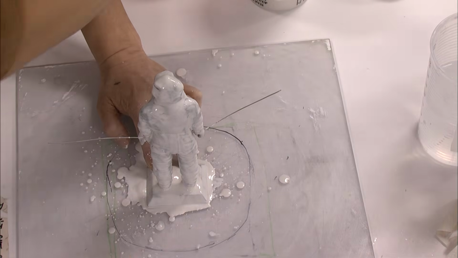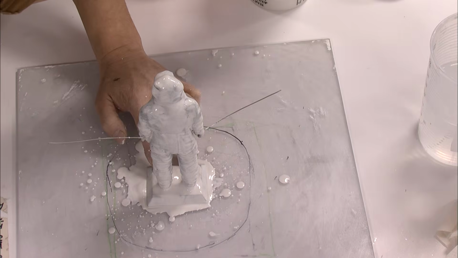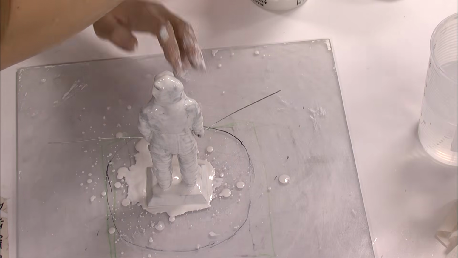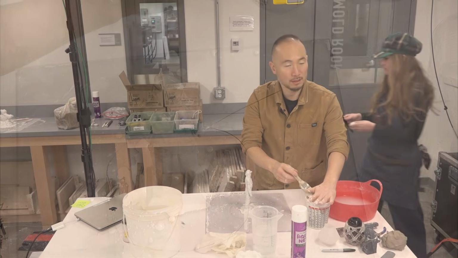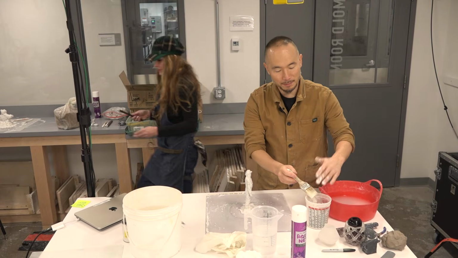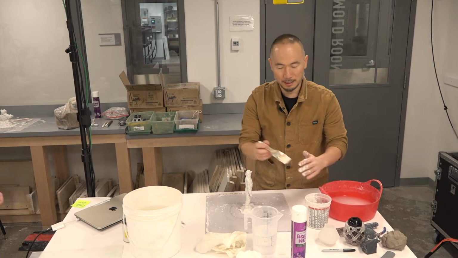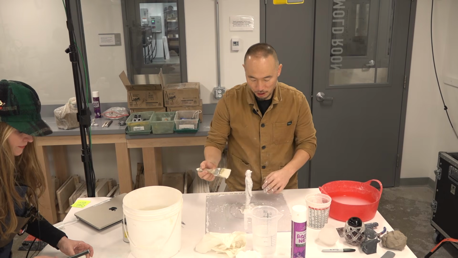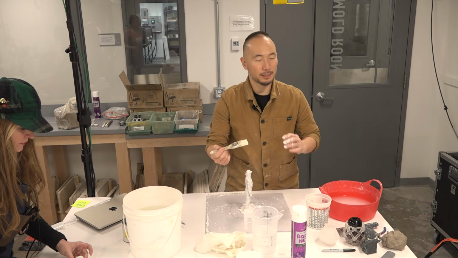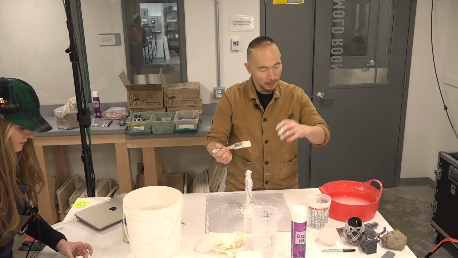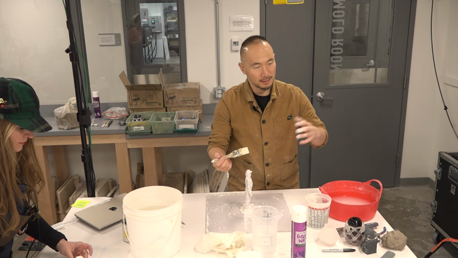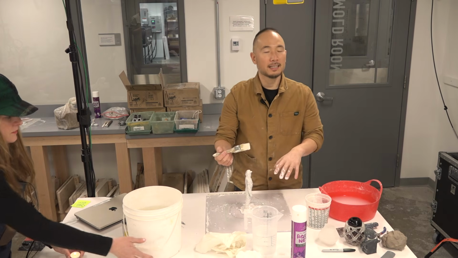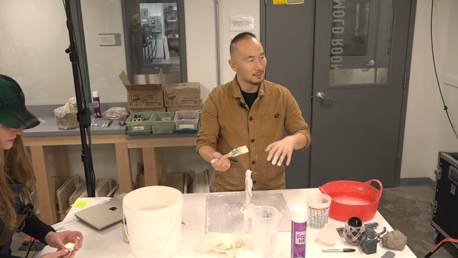And then when you mix mold material, I prepare water first and then add dry material to the water. In my own workshop, how I do it is I prepare water, then add silica first, and then add plaster last.